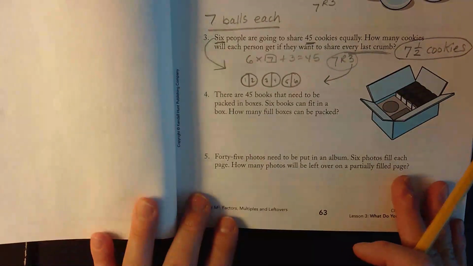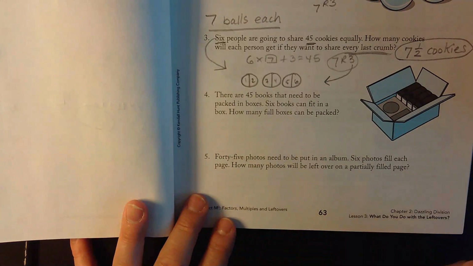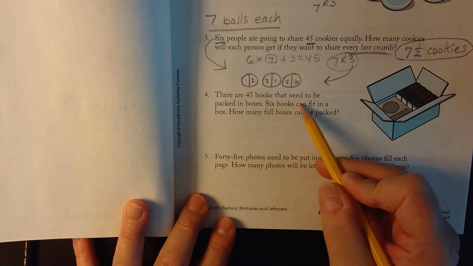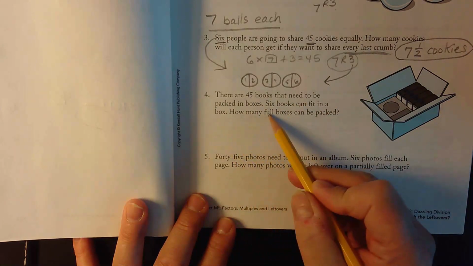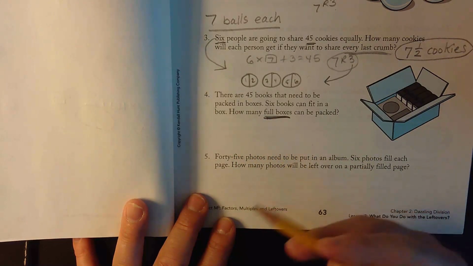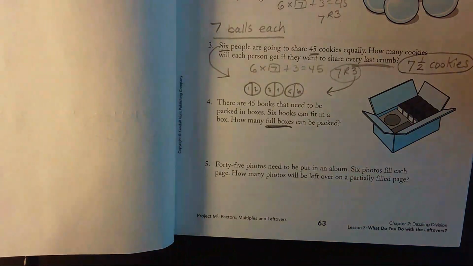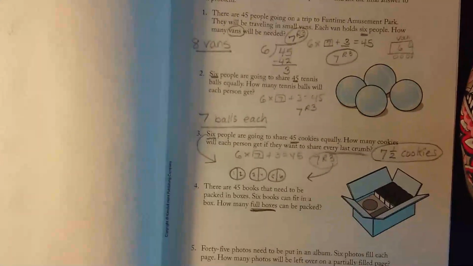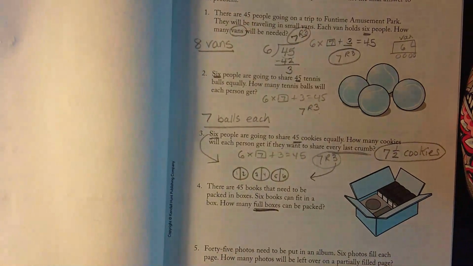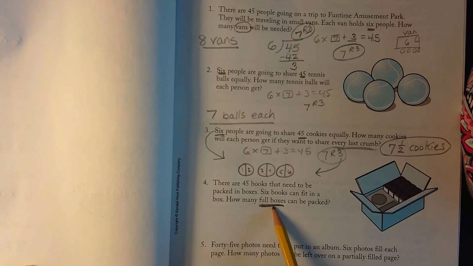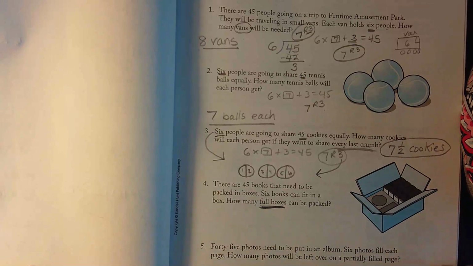All right, so now that brings us to number 4, okay? Again, 45 books. Now we're talking about books, and they need to be packed into boxes. 6 books can fit in a box. How many full boxes can be packed? Okay, this is sort of like number 1. So I want you to think about how we did number 1, because it's sort of like it, but it's going to be a little bit different. And that's because we're not going to round up, because they're asking for full boxes. Okay, they just want to know how many full boxes there can be.